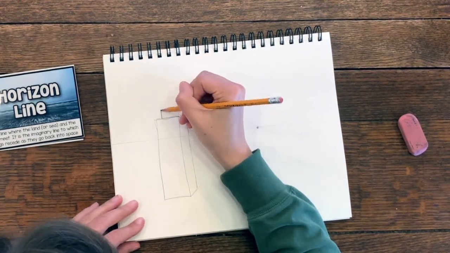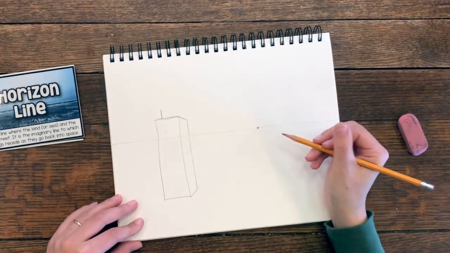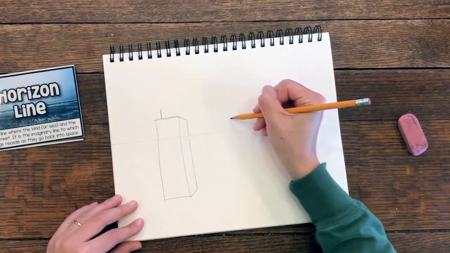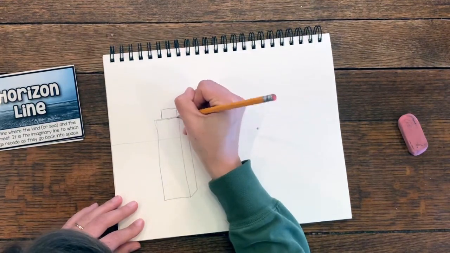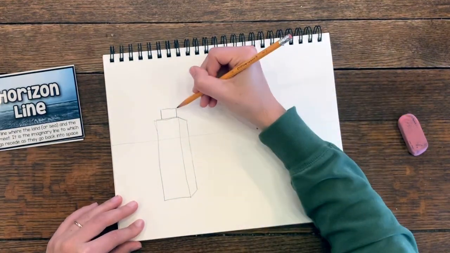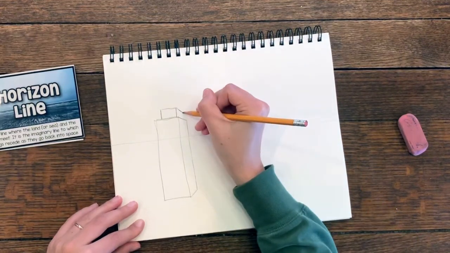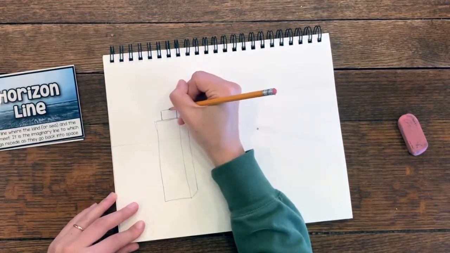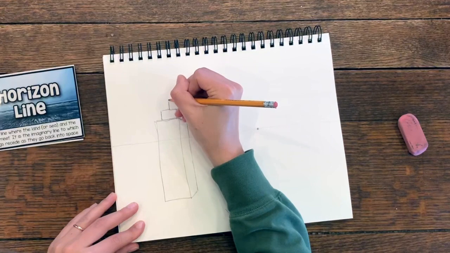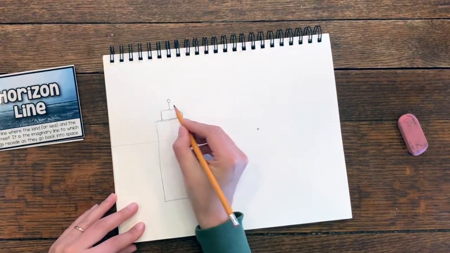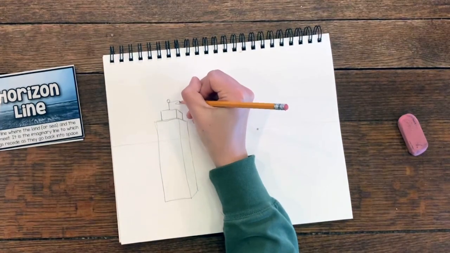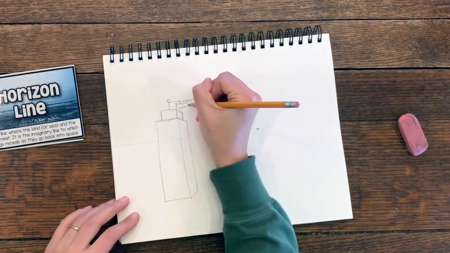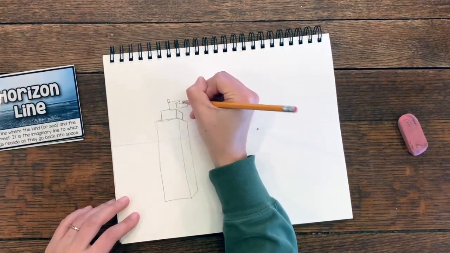I'm going to make my building have a little stair step at the top. So this here, and then the side is what's going to angle back. I'm going to draw a flag at the top of this one and draw a wavy line, to make my flag look three-dimensional.